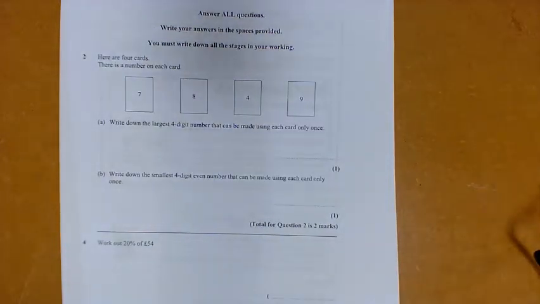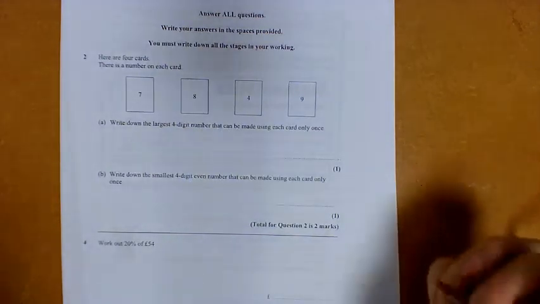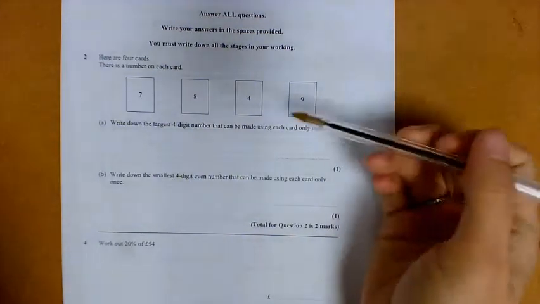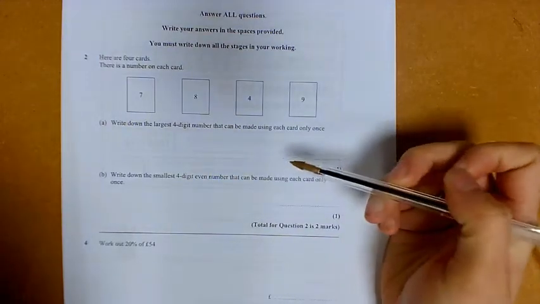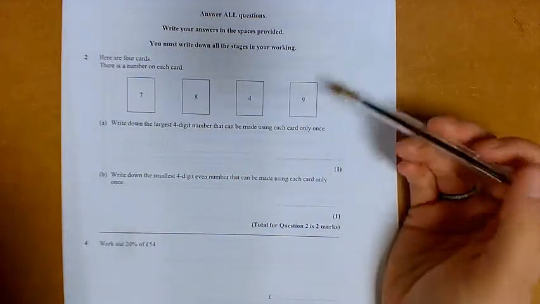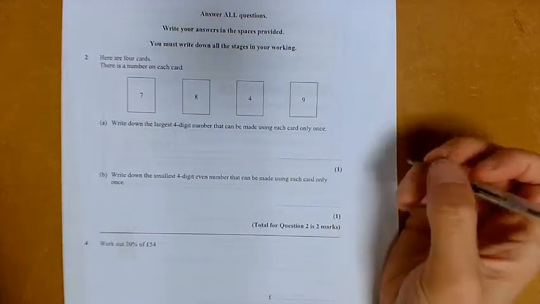Here are 4 cards. There is a number on each card. Write down the largest 4-digit number that can be made using each card only once. So to make our number as big as possible, we want to put the biggest numbers in the column that has the most value. So we're going to have a thousands column, a hundreds column, a tens column, and a ones column.